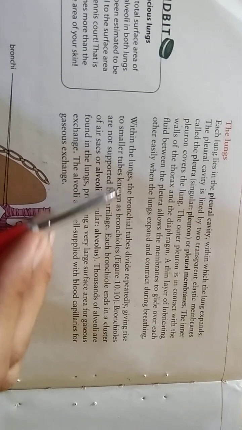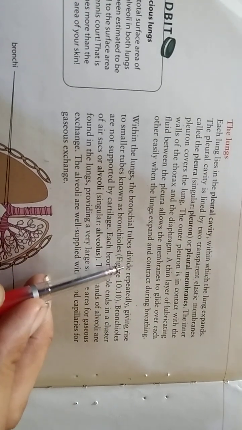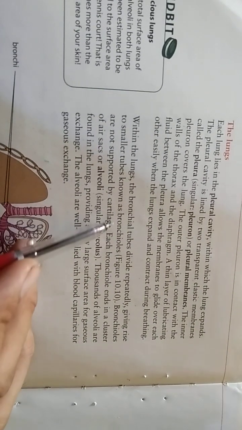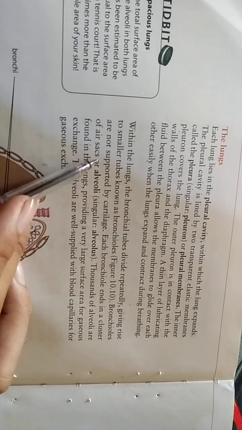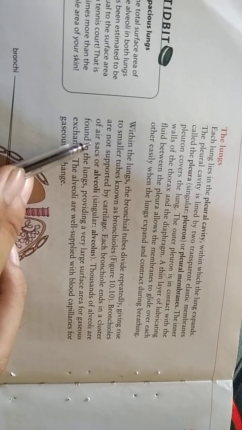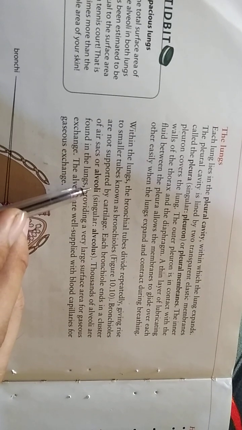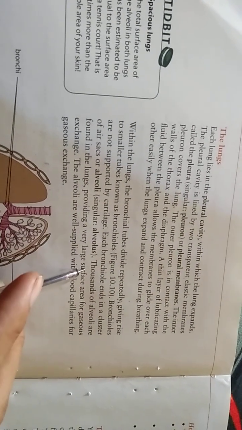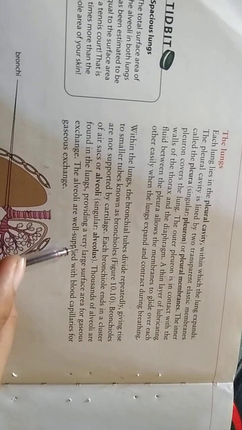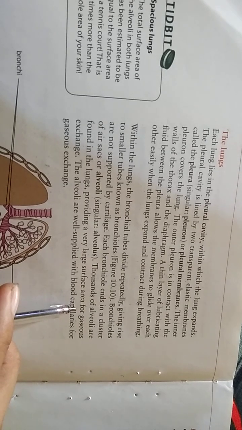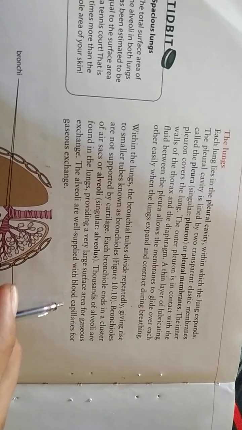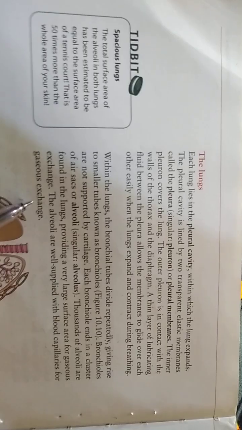Within the lungs, the bronchial tubes divide repeatedly, giving rise to smaller tubes known as bronchioles. Bronchioles are not supported by cartilage. Each bronchiole ends in a cluster of air sacs, alveoli, singular alveolus. Thousands of alveoli are found in the lungs, providing a very large surface area for gaseous exchange. The alveoli are well supplied with blood capillaries for gaseous exchange.